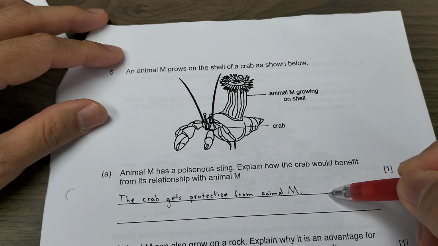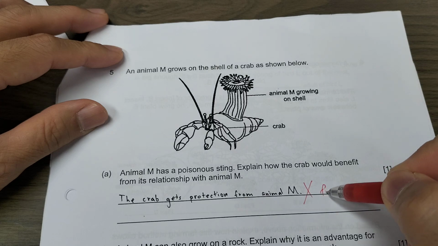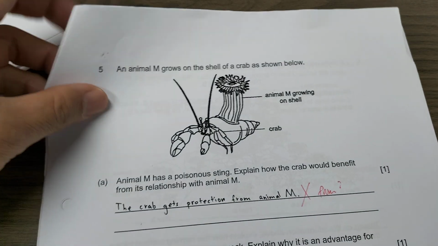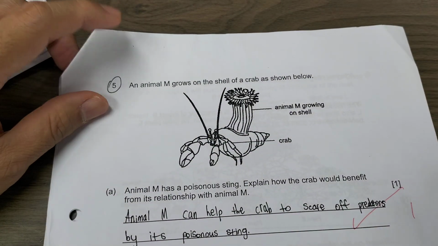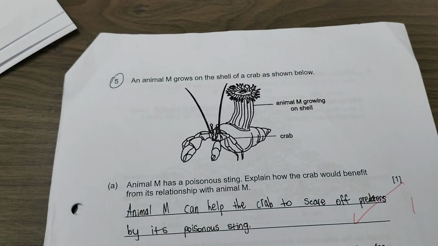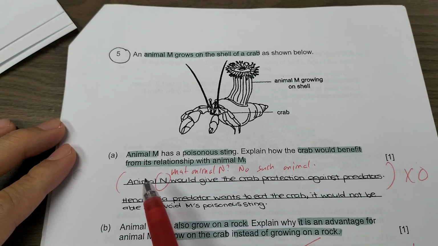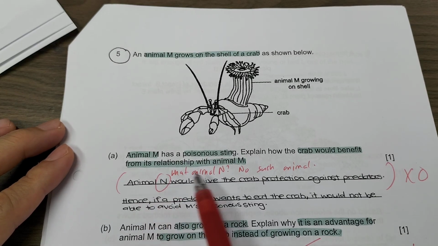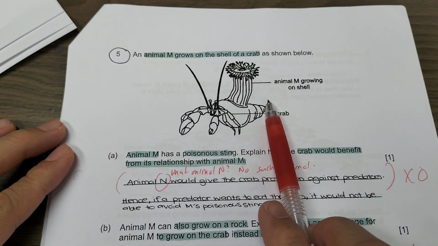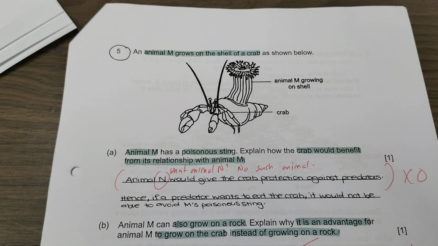So do we accept this? Of course not. From what? Now, I'd like to alert you to careless reading. Scare off predators, fine. But there's also careless reading that you need to be careful of. No matter how good your answer is, if you are careless, because this child mentioned animal N, there is no animal N at all. Therefore, how can this answer be accepted? Because there's no animal N.